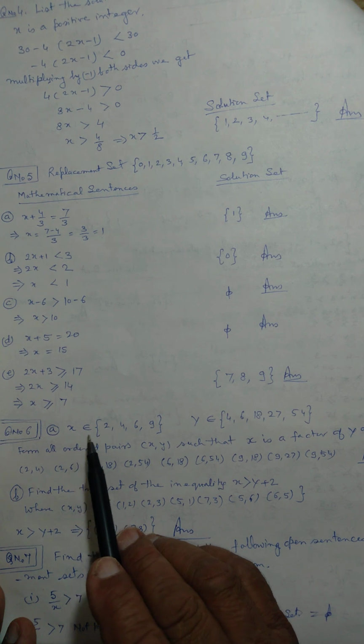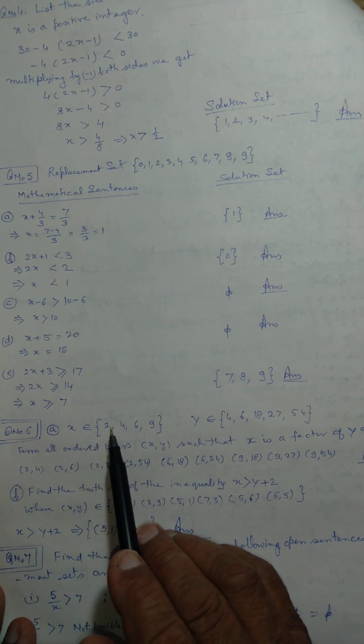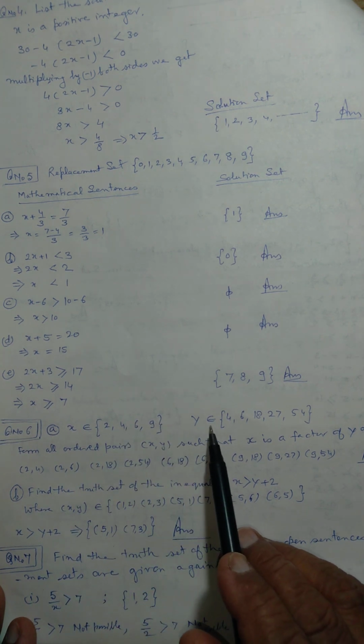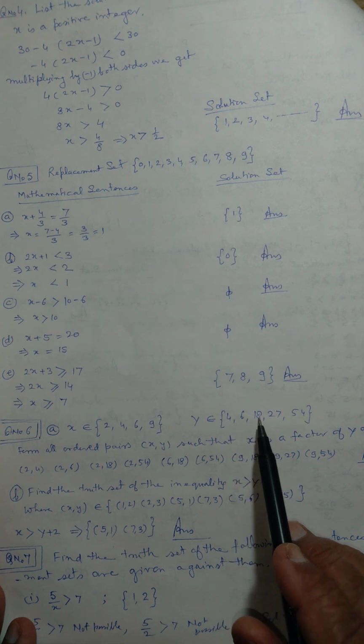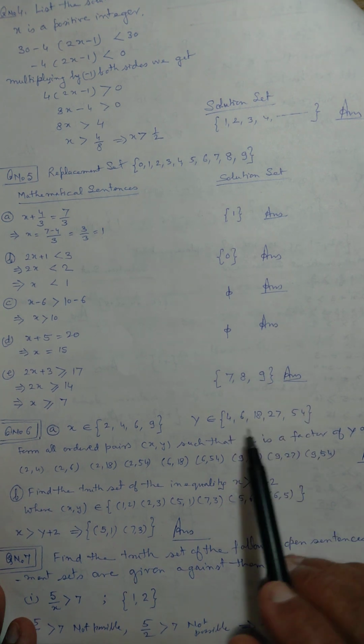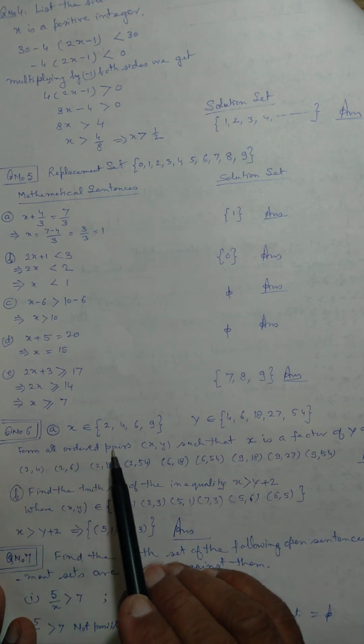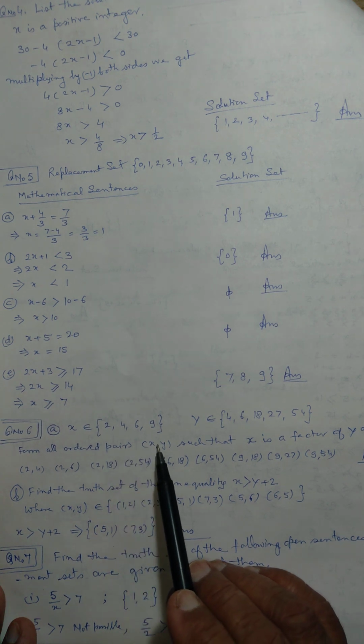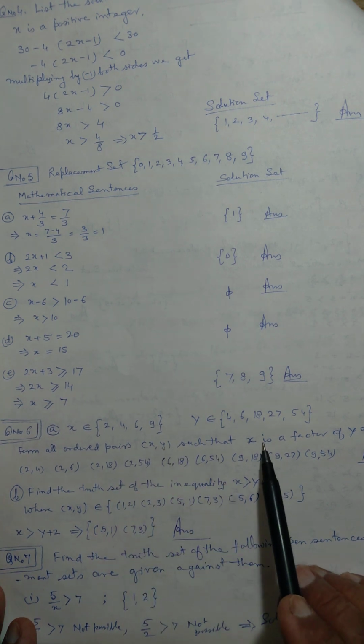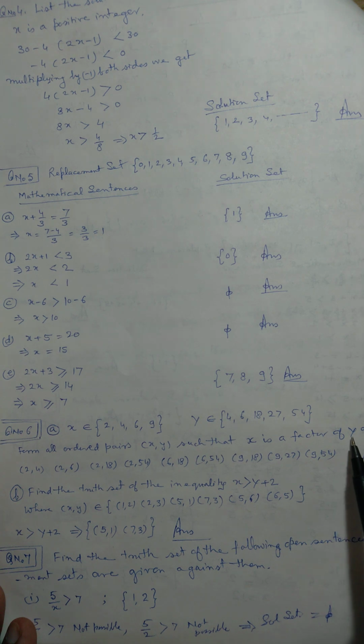I have written here x belongs to 2, 4, 6, 9, y belongs to 4, 6, 18, 27, 54. Form all ordered pairs xy such that x is a factor of y and x is less than y.